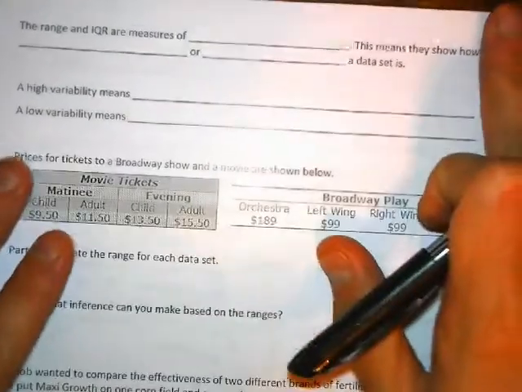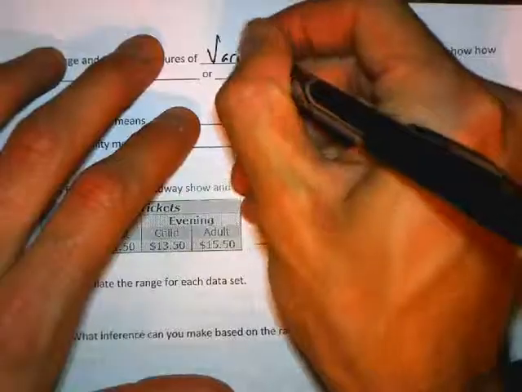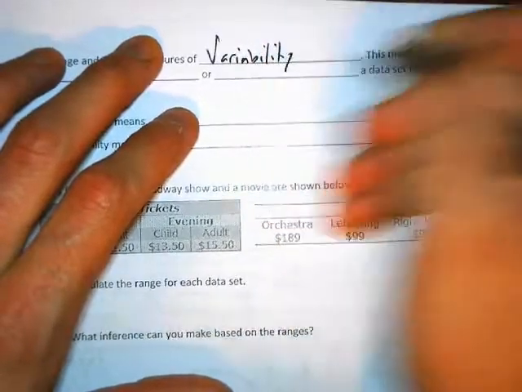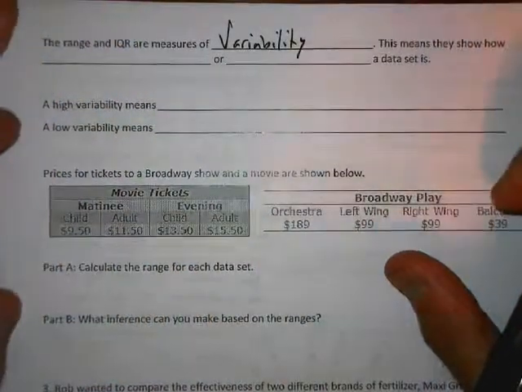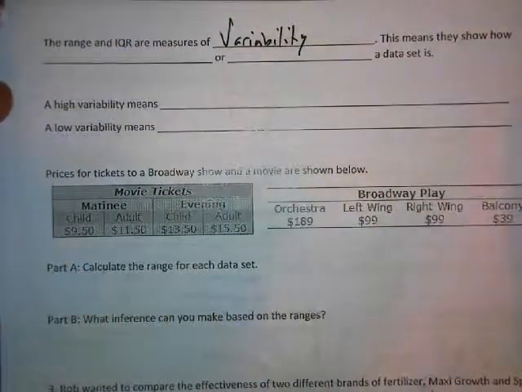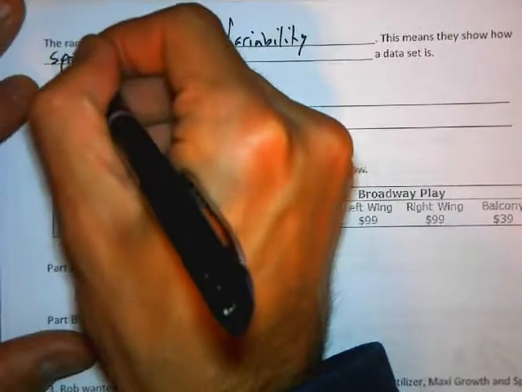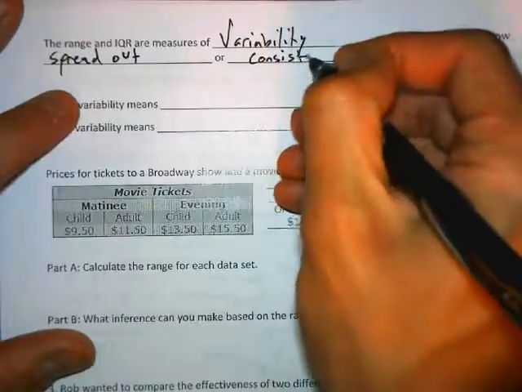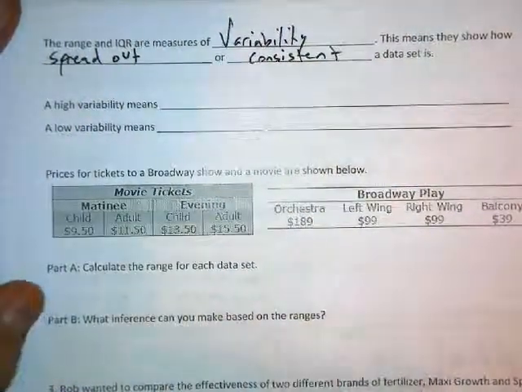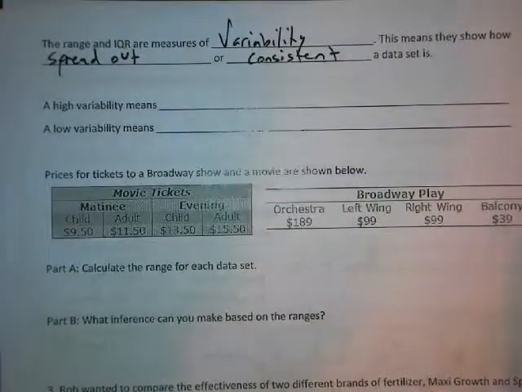So the range and IQR are measures of variability. And you should hear in that word, variability, varies. Because they show how much a data set varies. They show how spread out or consistent a data set is. And think for a second, if data is really spread out, what does that mean? If you have a really high variability, what does that mean?